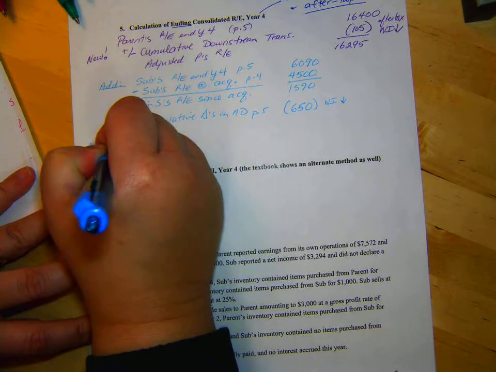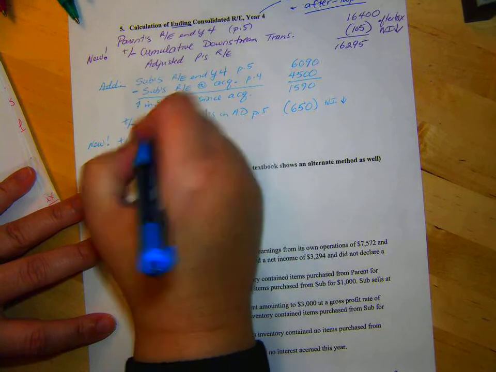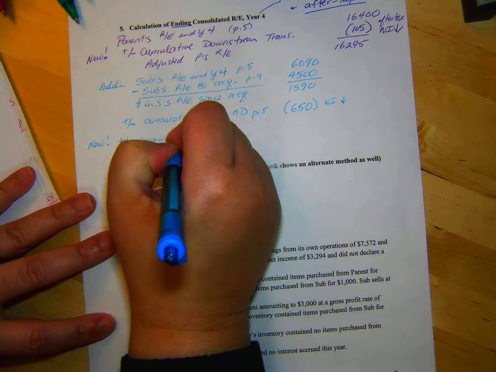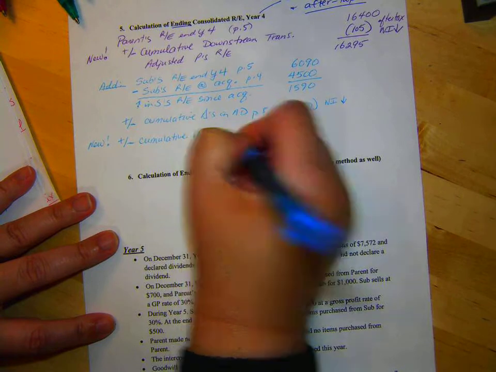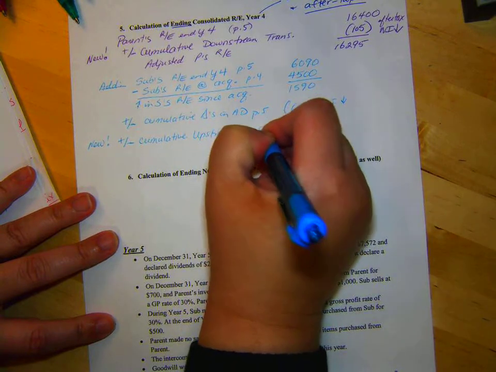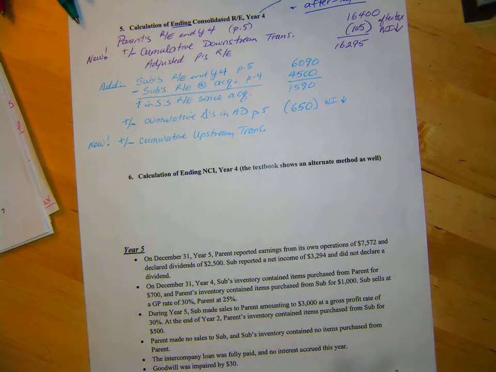Okay, now our new stuff. What do you think? Plus or minus what? Cumulative upstream transactions, and that's from your realized, unrealized gain, which is over on page 6.